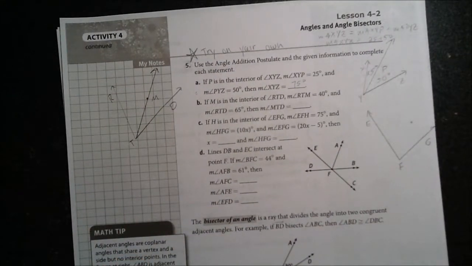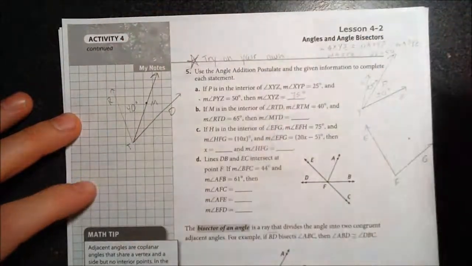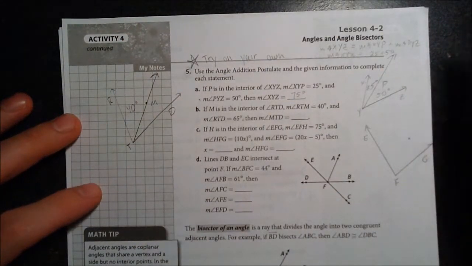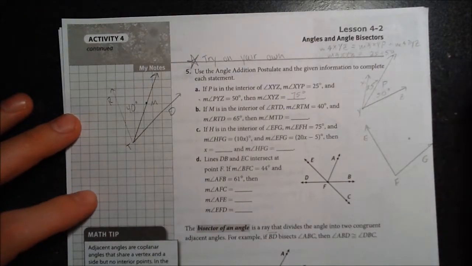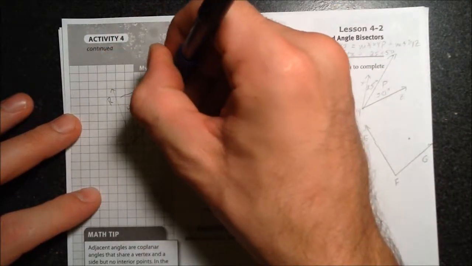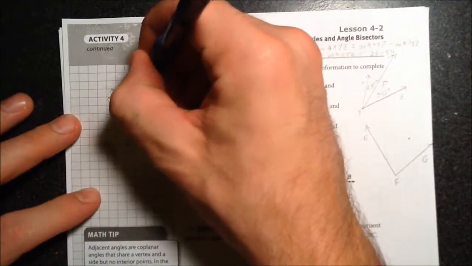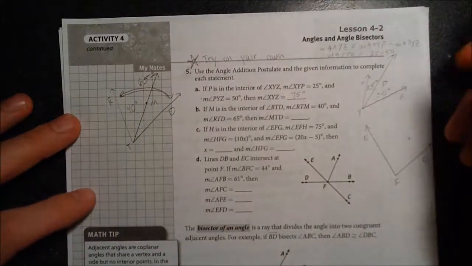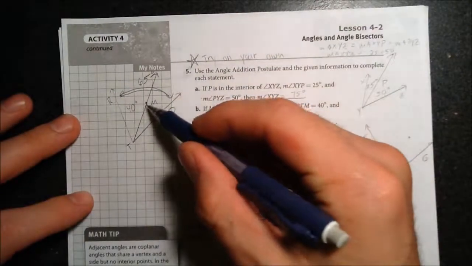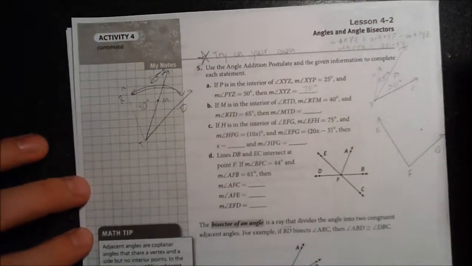It says the measure of angle RTM, so this guy, is 40 degrees. I'm labeling my diagram after I've drawn it. The measure of angle RTD, so that happens to be the entire thing, I'm going to make this motion just to indicate that this is the whole thing, 65 degrees. Then find the measure of angle MTD. So I've got my diagram, I've labeled it, now it's time to write an equation.